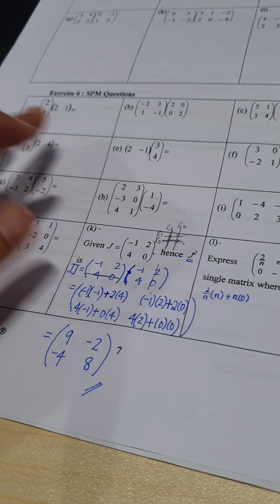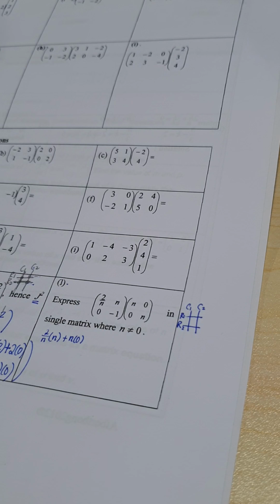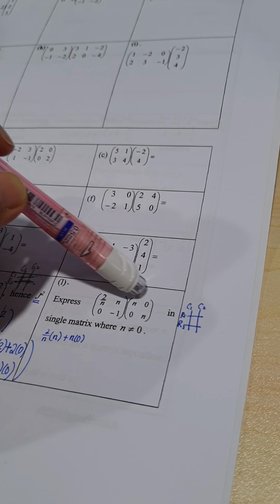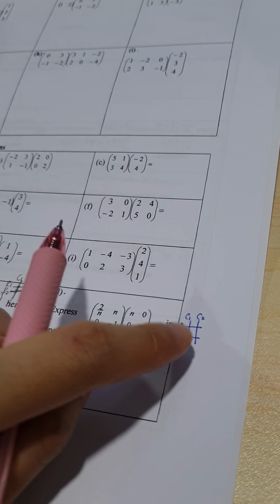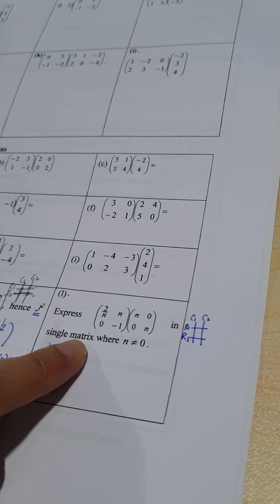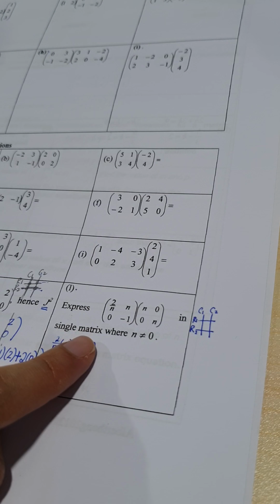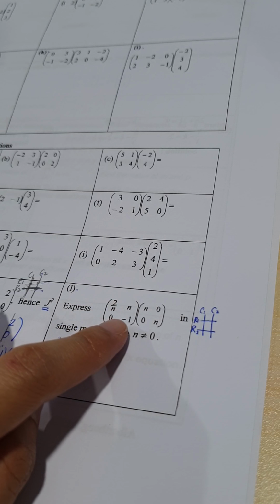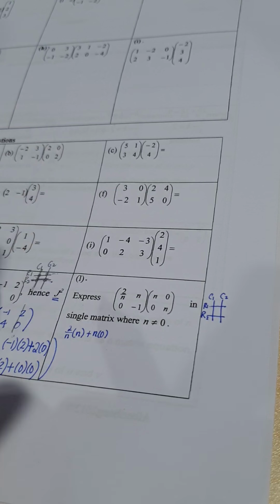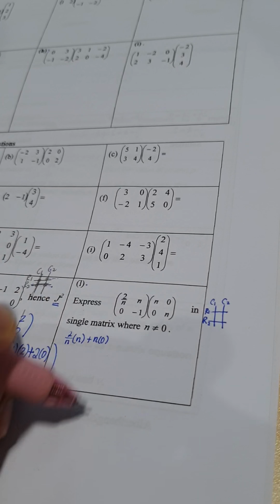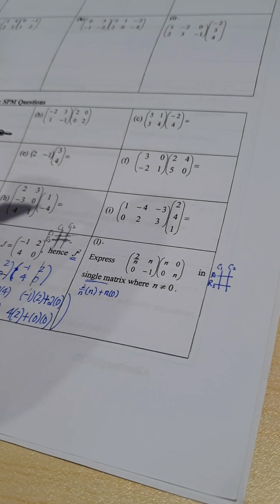Okay, the last one, we will also explain a bit here. Express this. You see the two matrices multiply together in single matrix where n is not equals to 0. Single matrix means these two matrices, you multiply them, it will become one matrix only. It is called single matrix. So what do you do then?